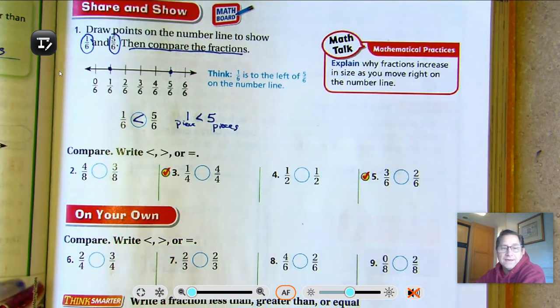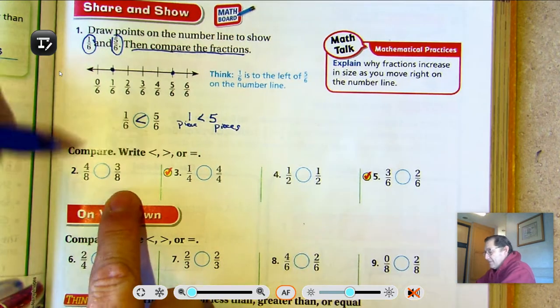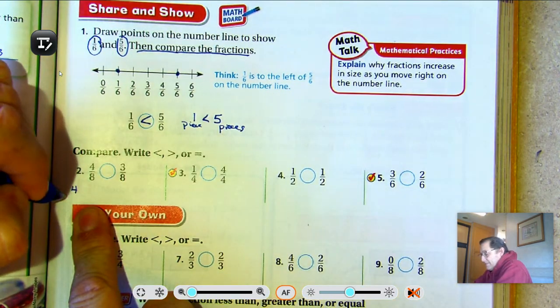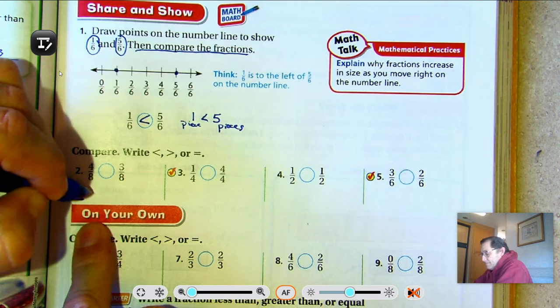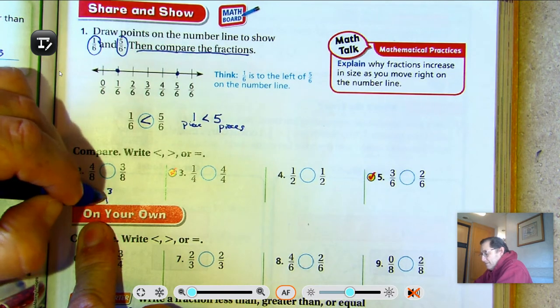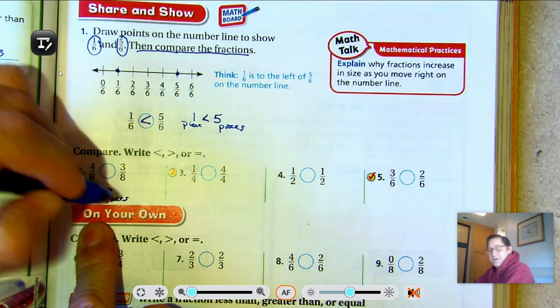Compare, write less than, greater than, or equal for 4/8 compared to 3/8. Again, the denominators are the same. So 4 pieces is greater than 3 pieces.